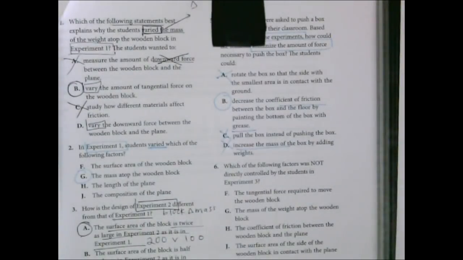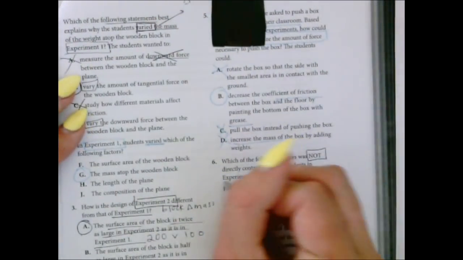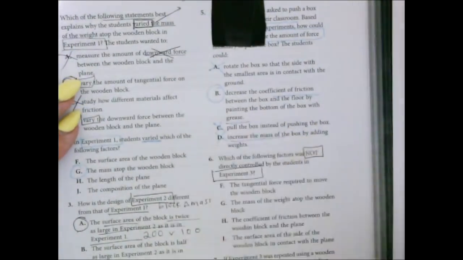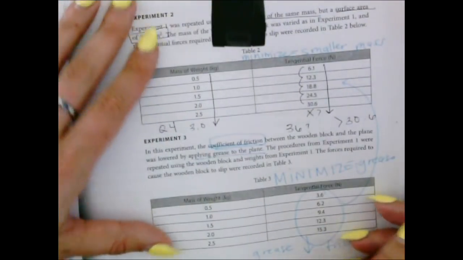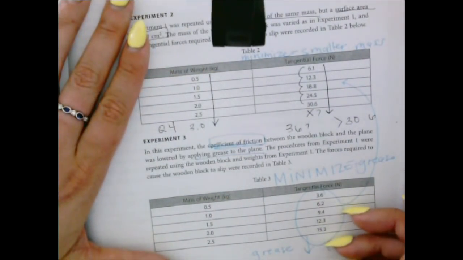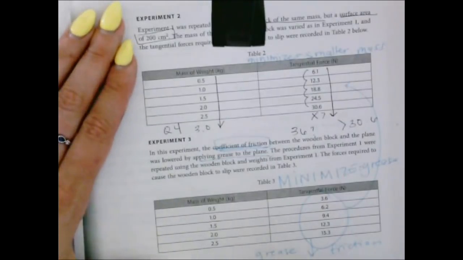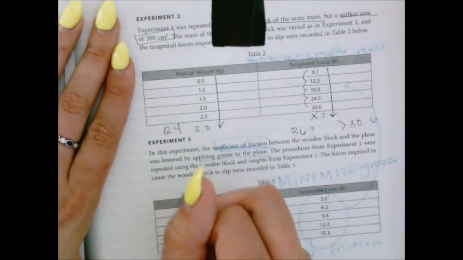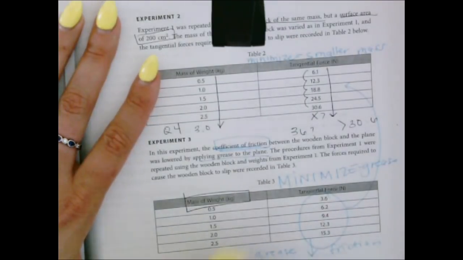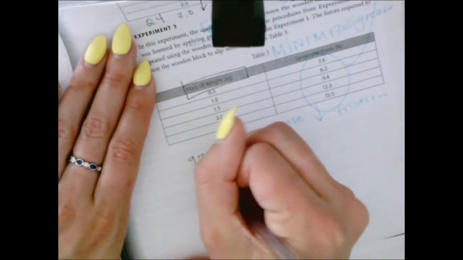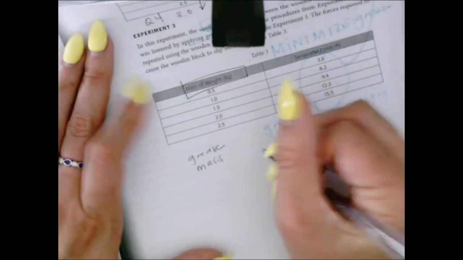Questions on 5? No. Okay, 6. Which of the following factors was not directly controlled in experiment 3? So, what's my locator? What did we directly control as an independent or a dependent variable? The thing that the scientists are in charge of is independent, and then also your controls here. So what did we directly control? We directly controlled the mass. We directly controlled the grease. So we greased it. We took the mass. What did we not control?